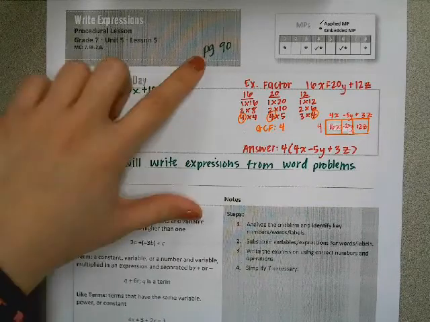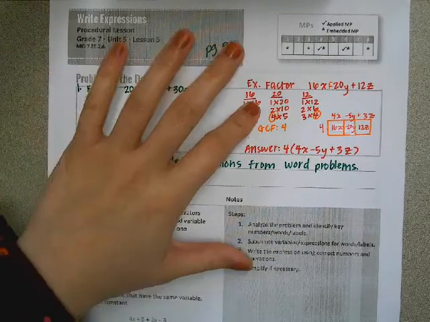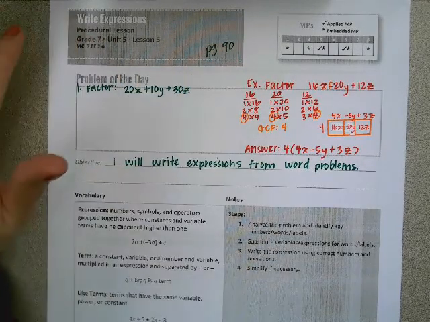You should be on page 90 now. We're on Unit 5, Lesson 5, and I did an example in red. Remember, all you have to do is copy what is in green.